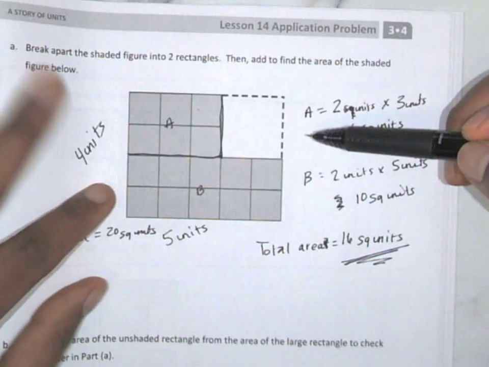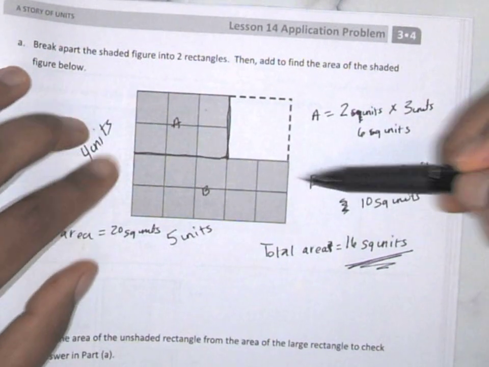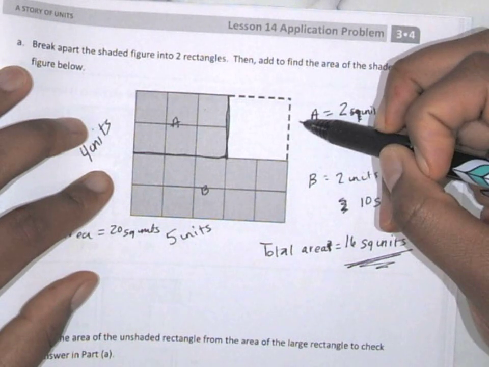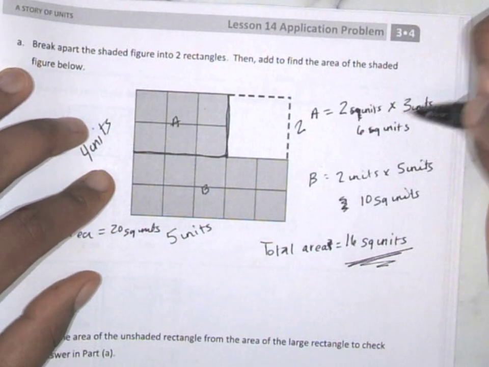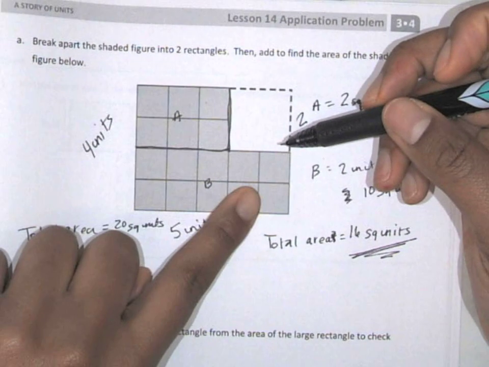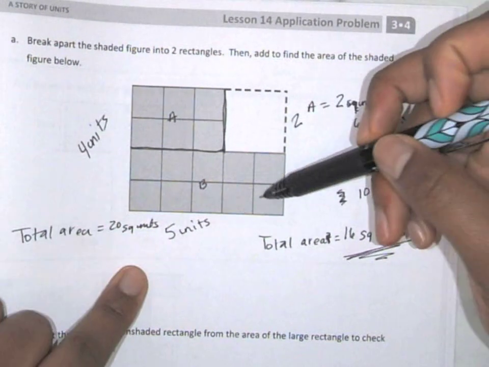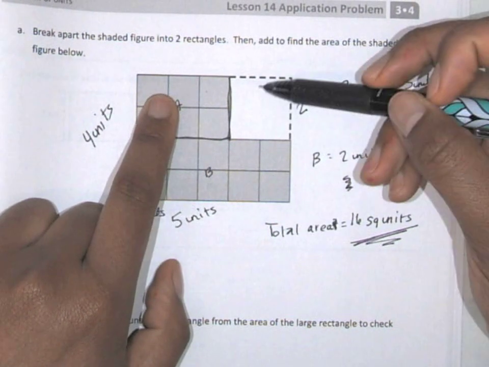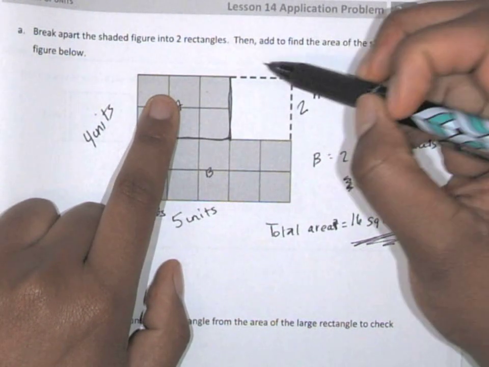Alright, so here for the unshaded region, you know that this side is 4 units. So here we already have 2. How many units are missing here? 2. That's correct. And we know for the width, we have 1, 2, 3, 4, 5 units. We already have 3. So what's missing here? That's right, 2.